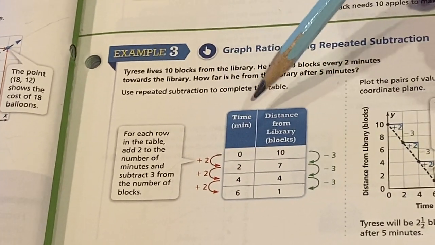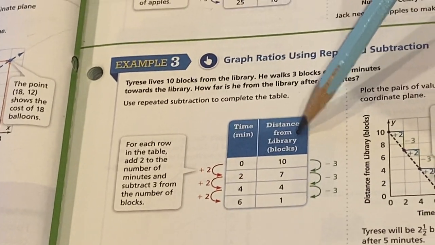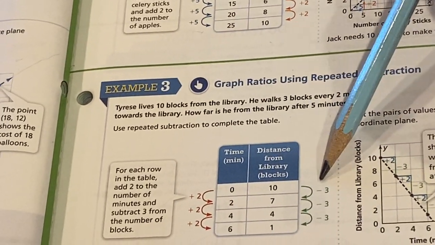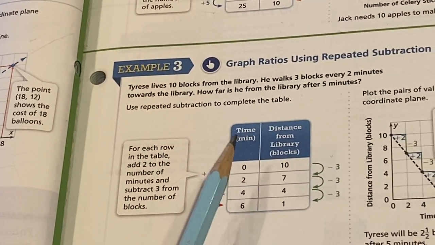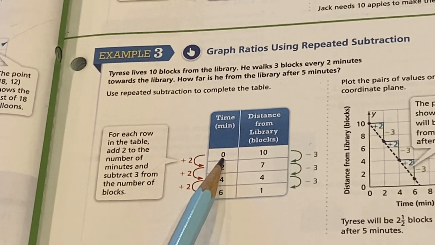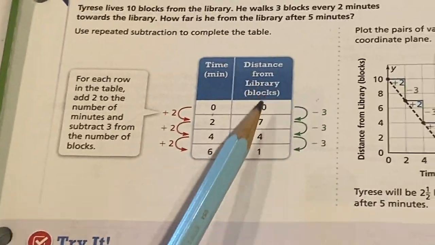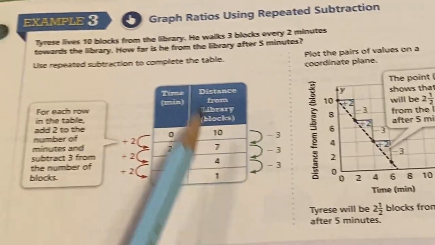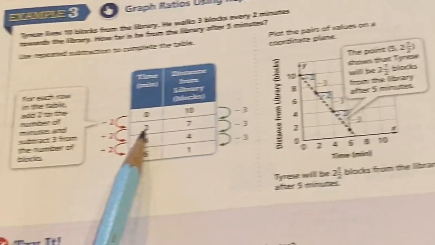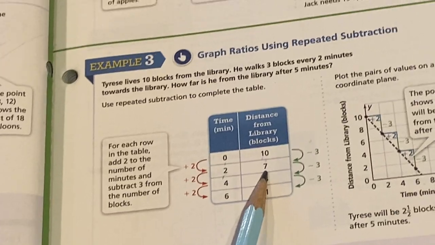So with this one, they're talking about the distance getting shorter. So they're going to use repeated subtraction. All right. So the time to begin with, he's just standing still. He's about to leave for the library. The distance is 10 because the library is 10 blocks away. And then after 2 minutes, now the library is only 7 blocks away.